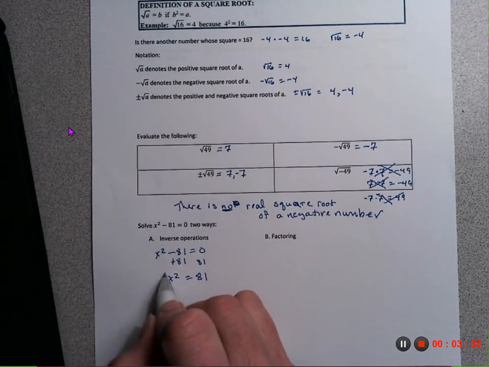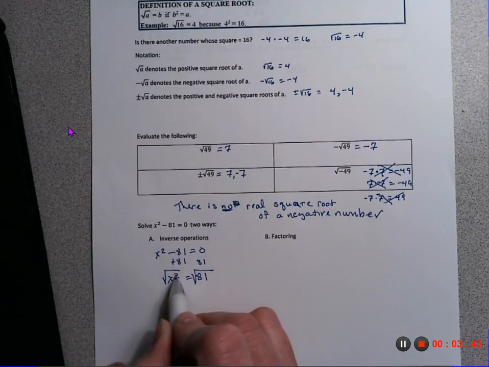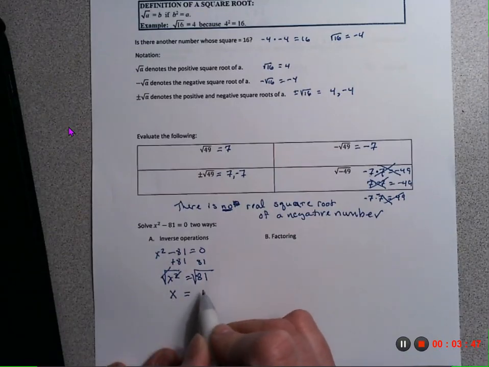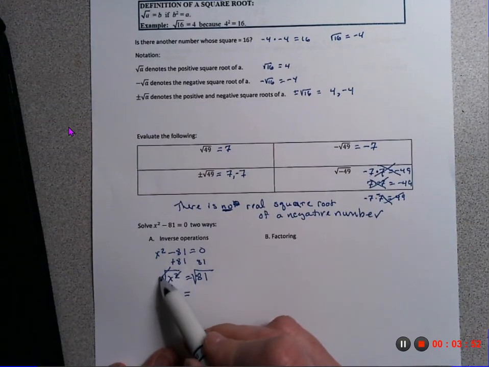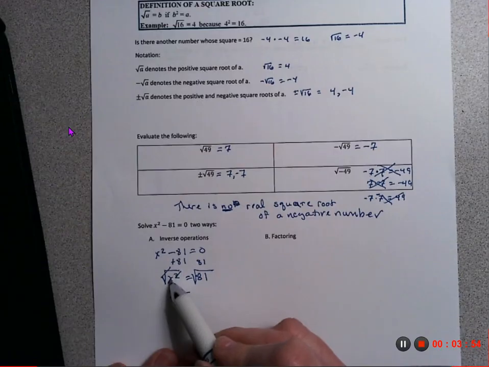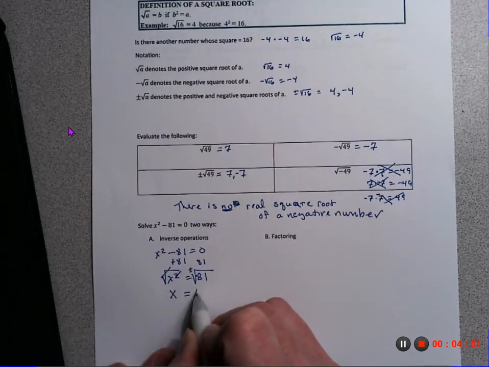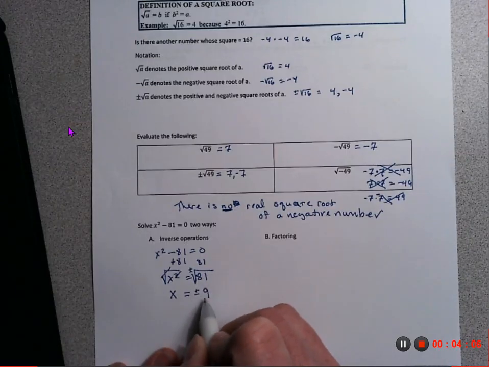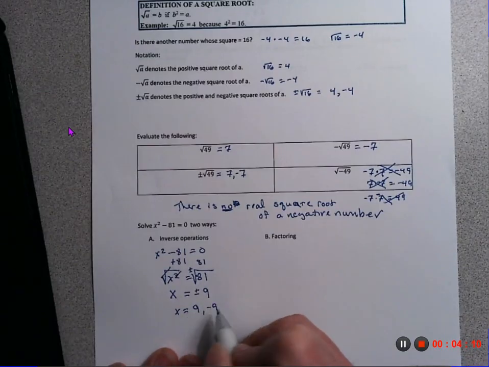And then I will take the square root of both sides, because square root and x squared are inverse operations, so they cancel each other, and that leaves me with x is equal to, now I wrote square root of 81, but anytime you have the square root of x squared, you always get plus or minus the answer. So we're always going to get plus or minus. What number times itself equals 81? It's 9. So the solutions to this equation are 9 and negative 9.